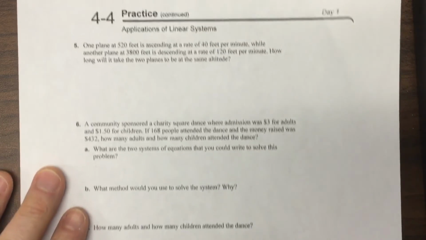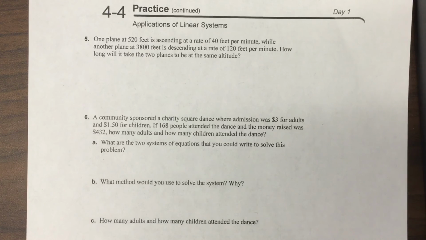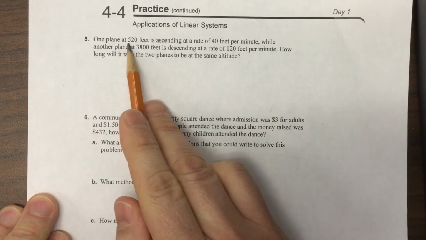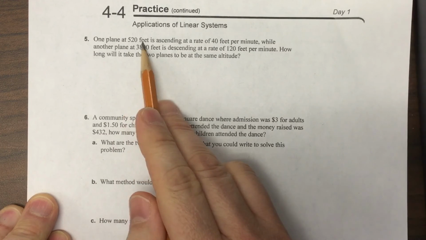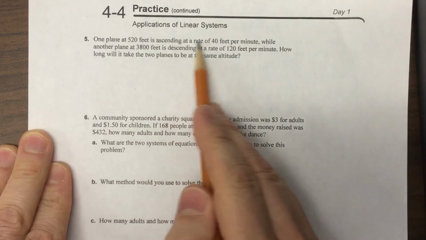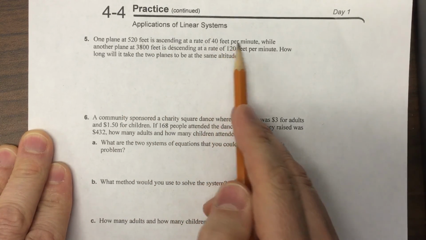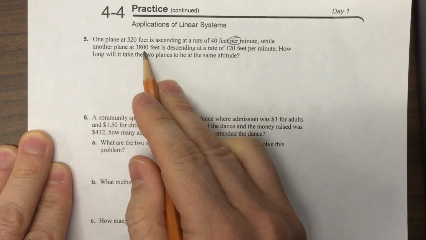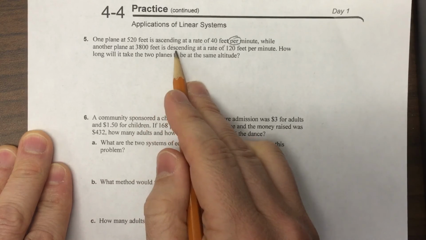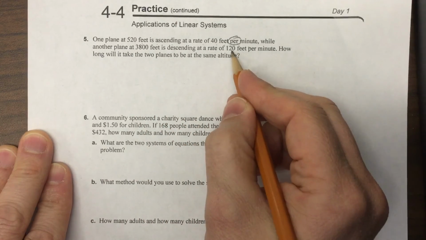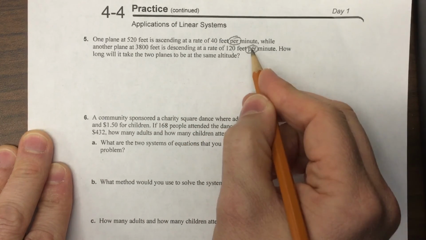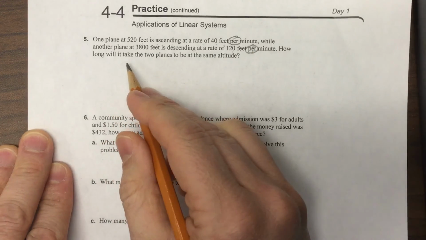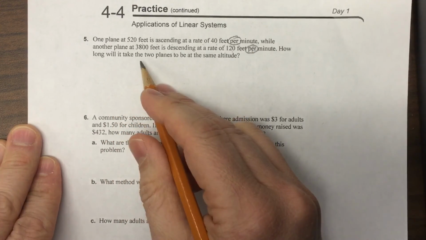If I run short and get to my 15-minute mark, I'll start a video part 2 to finish this. Okay, number 5. One plane is at 520 feet, and it's ascending at a rate of 40 feet per minute. There's the word per. While another plane at 3,800 feet is descending at a rate of 120 feet per minute. There's another word per. How long will it take for the two planes to be at the same altitude?